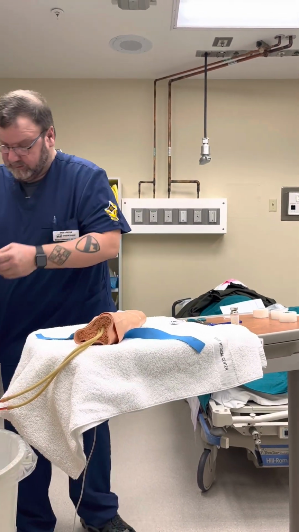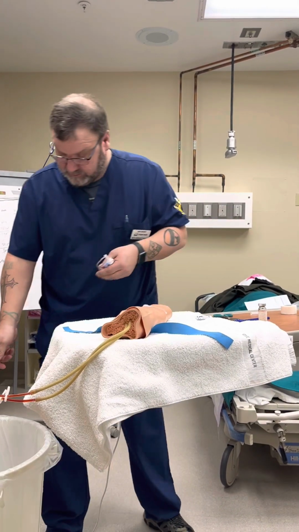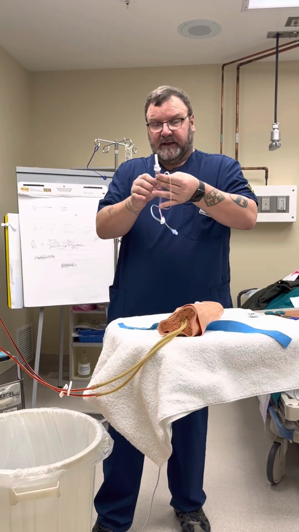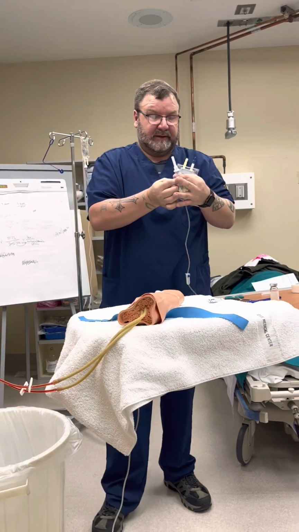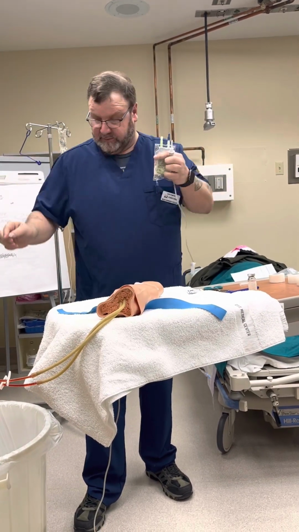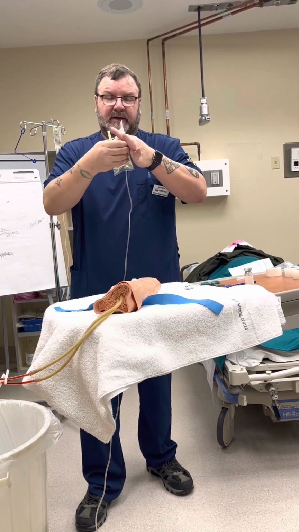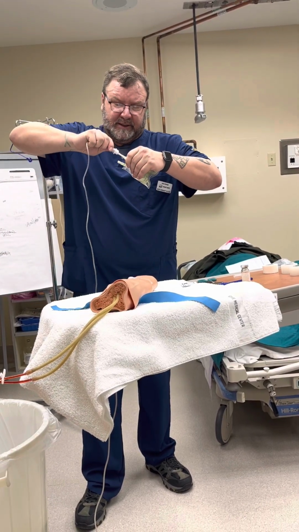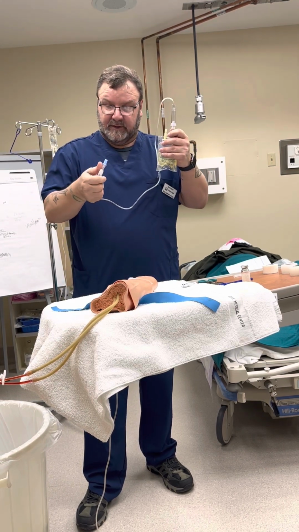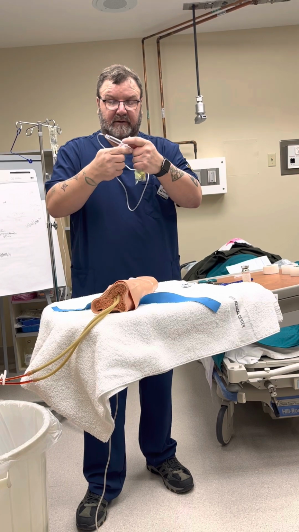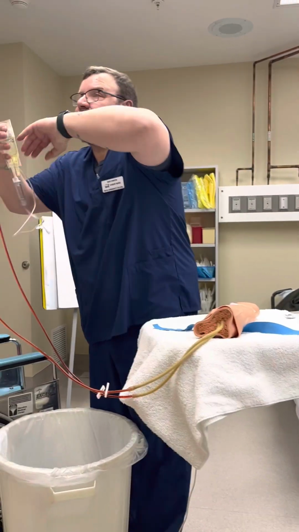Okay. So I've got my administration set. So without touching the spike, using my aseptic technique, I'm going to remove that cap, pull that off, push in and twist. Make sure this is closed. That could have been close. It was not closed. Making sure that's closed.